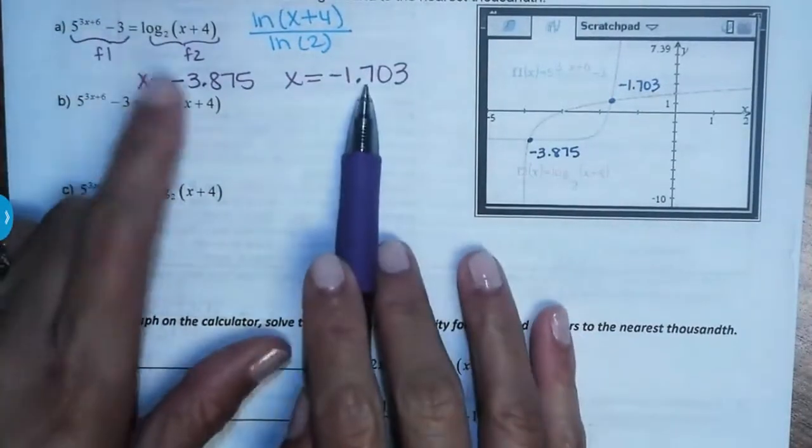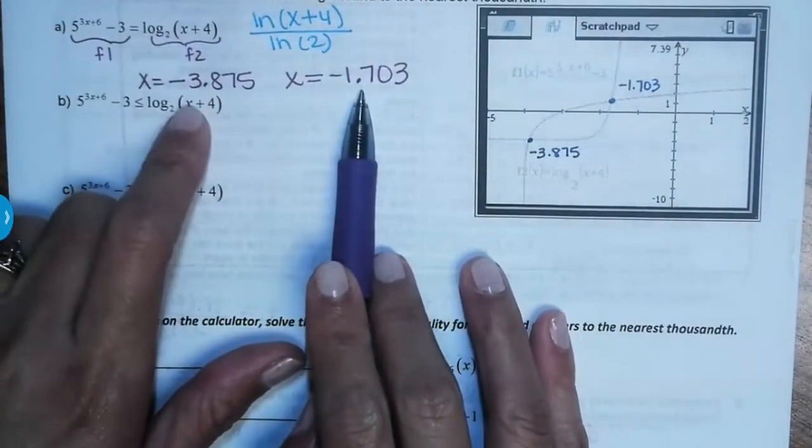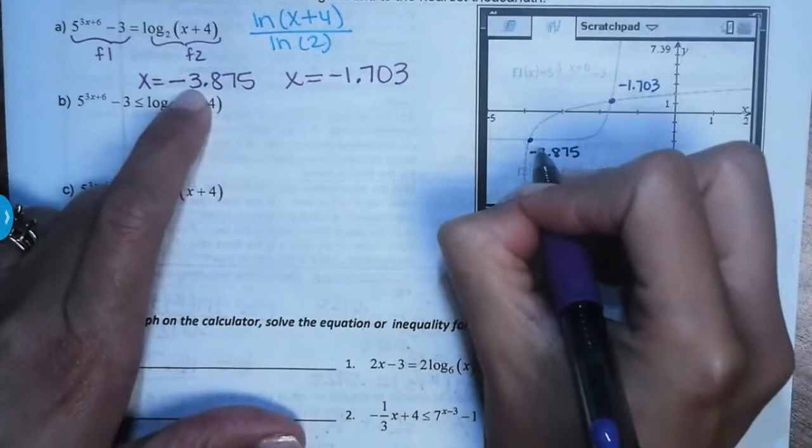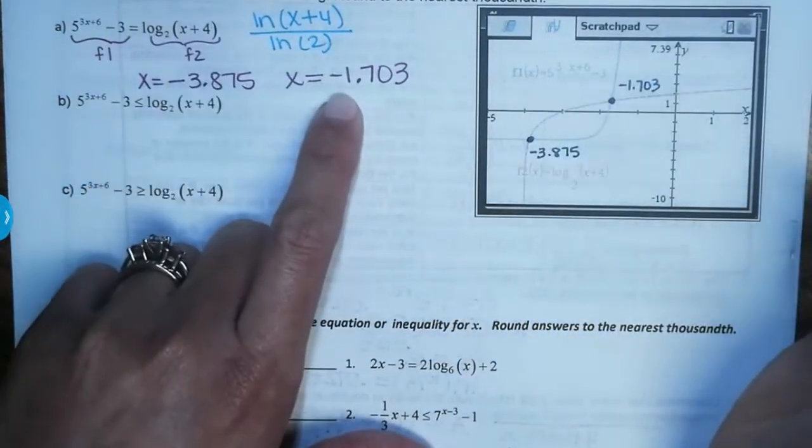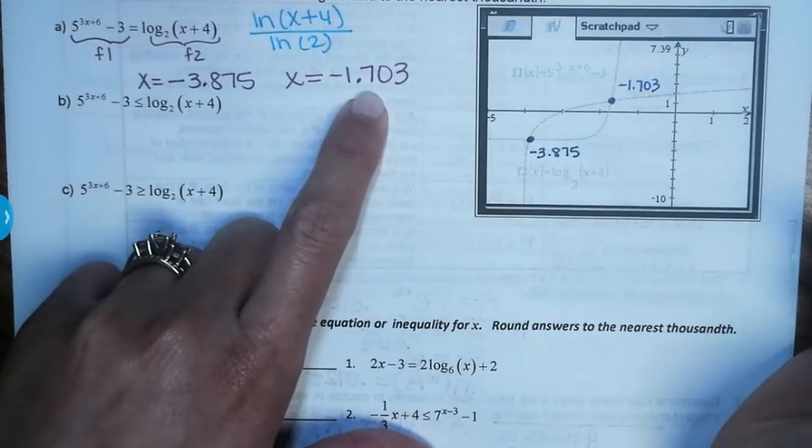So you just write your answers in terms of x. So here they are, x equals negative 3.875. And then the other one was x equals negative 1.703.